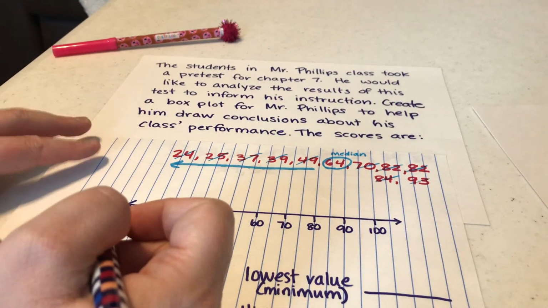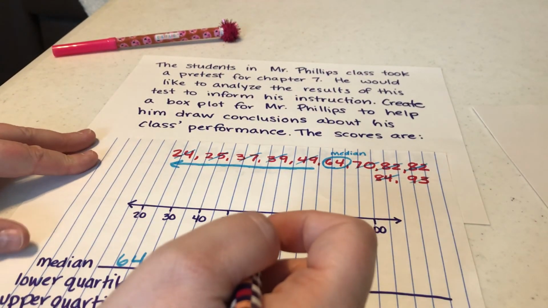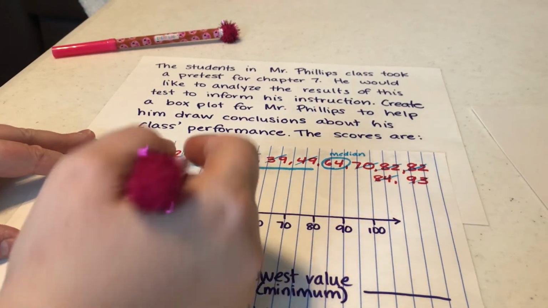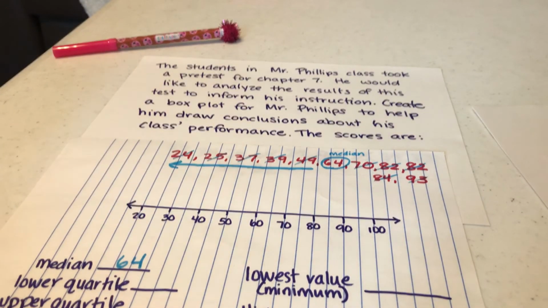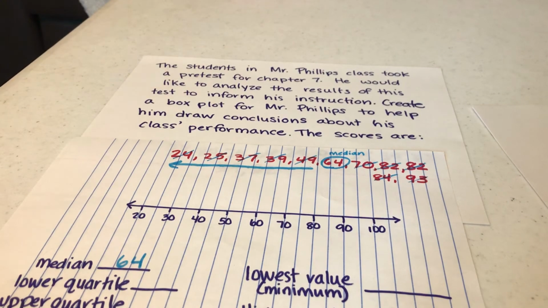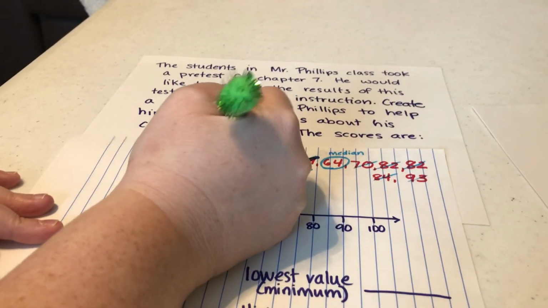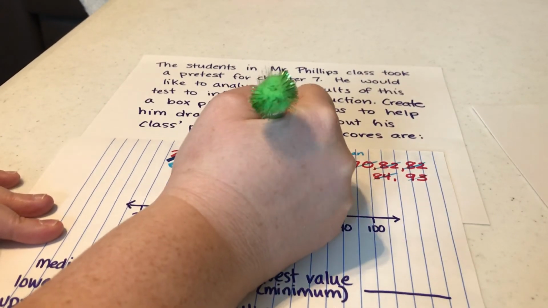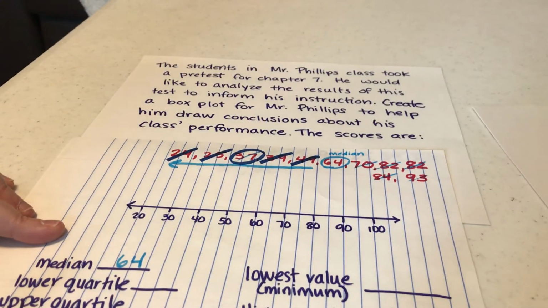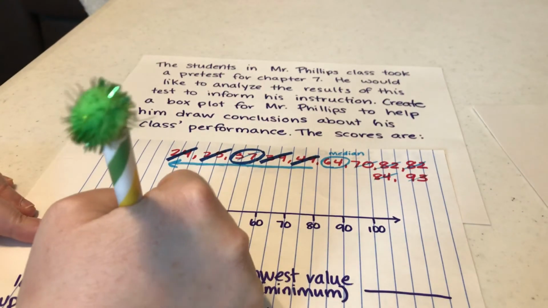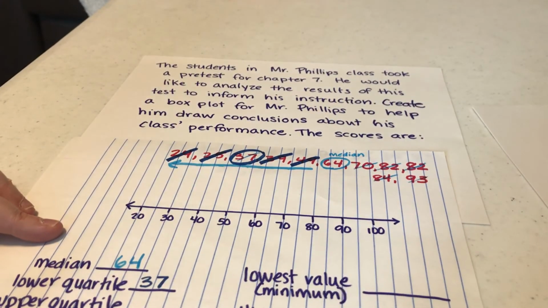So for my lower half, I'm going to find that lower quartile by finding the median. Since I crossed off lightly, I need to be able to see those numbers, so let's do this again. I'm going to find the middle. I'm going to cross them off a little heavier this time. And my lower quartile is 37. That's the median of my lower half of numbers.